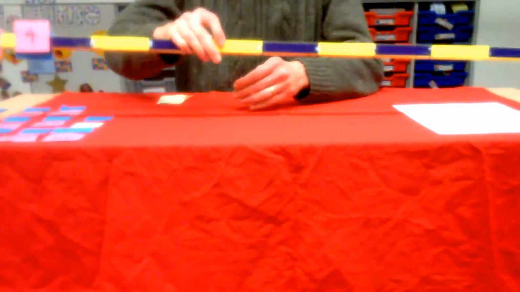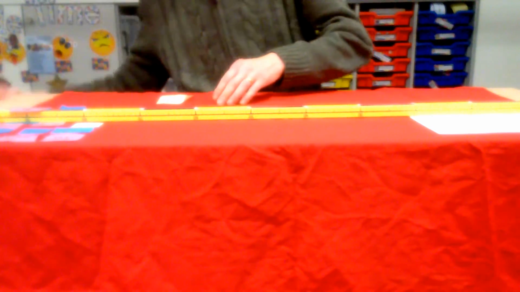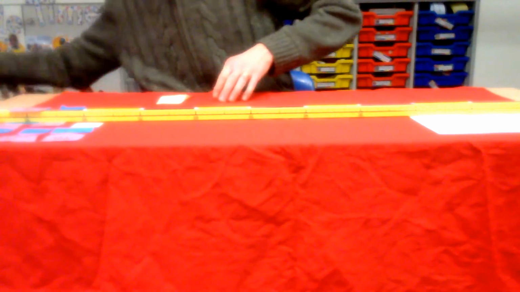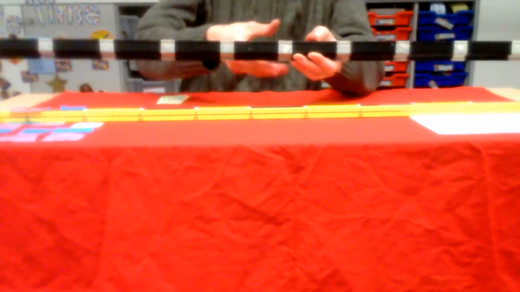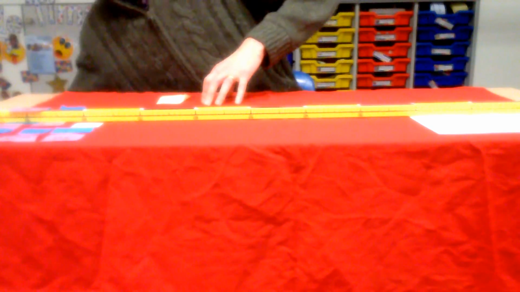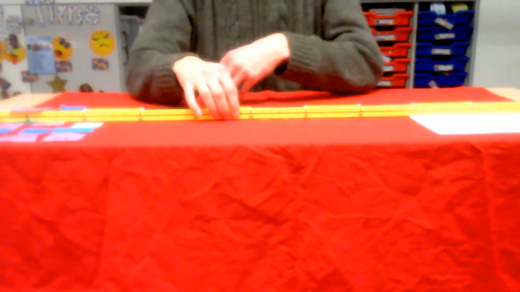If you don't have one of these times table sticks at home, they're quite easy to make. Here's a piece of metal I found lying around, and I've split it into, in this case, 12 equal sections using some sticky tape. However, let's continue with our 4 times table.